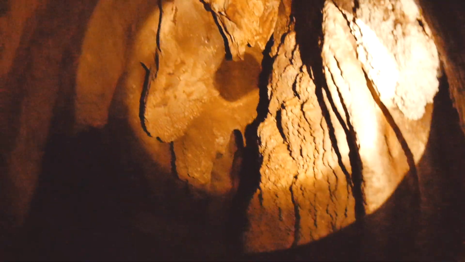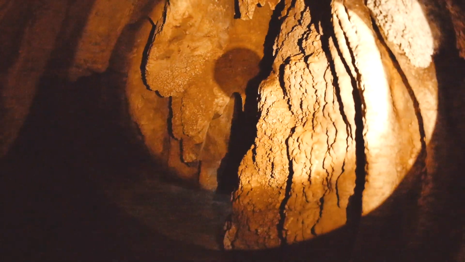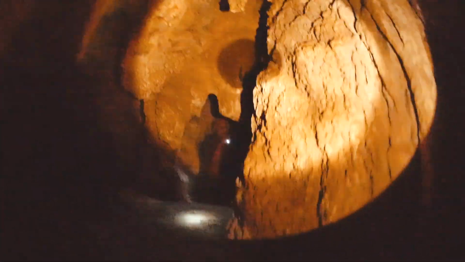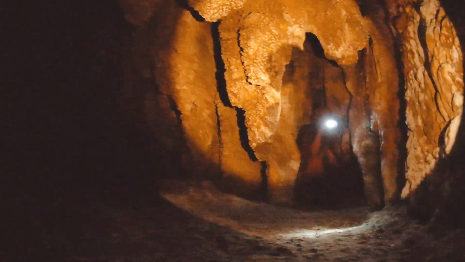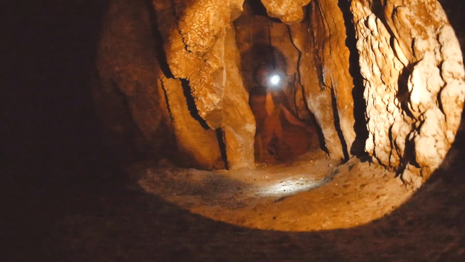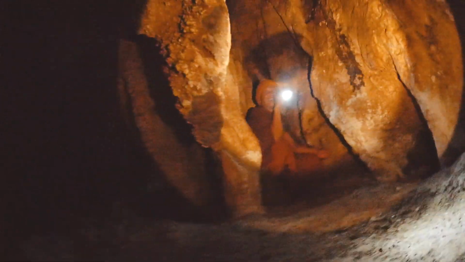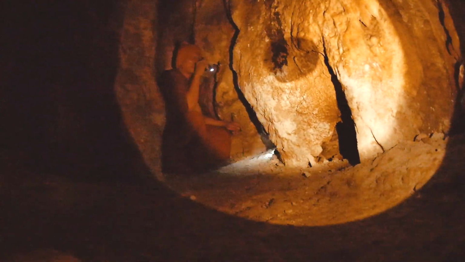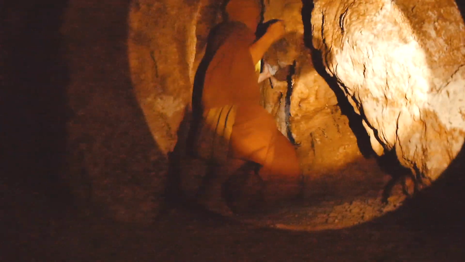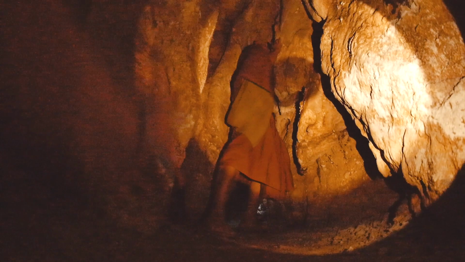Now, I wouldn't say I'm claustrophobic, but this is not very comfortable. And I'm a big guy. I outweigh this dude by at least 100 pounds. I'm too big. Amazing. Oh, I'm too big of a guy.